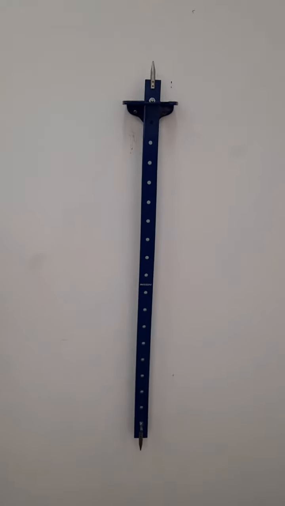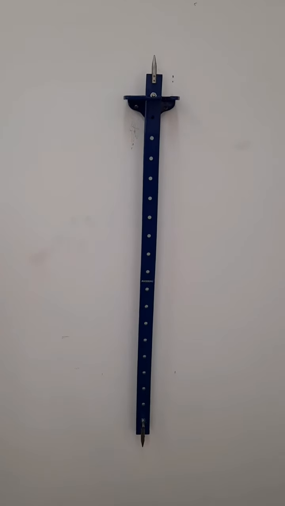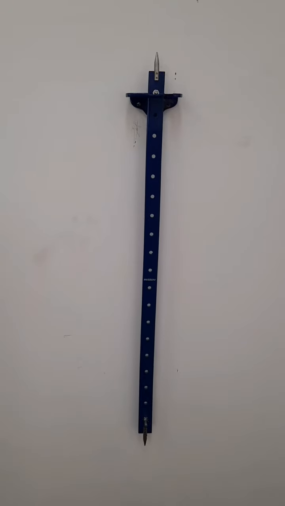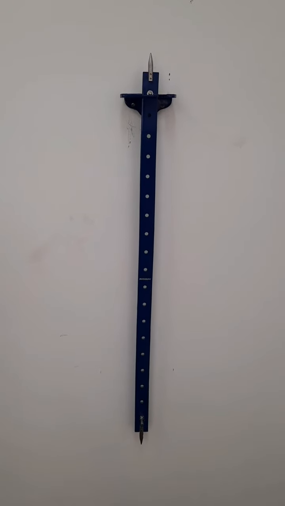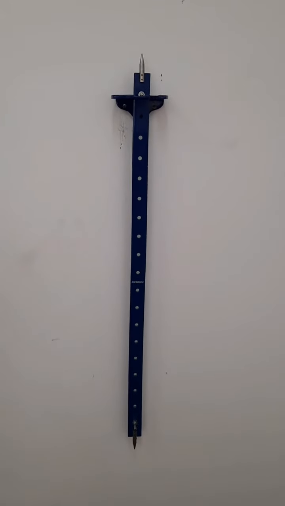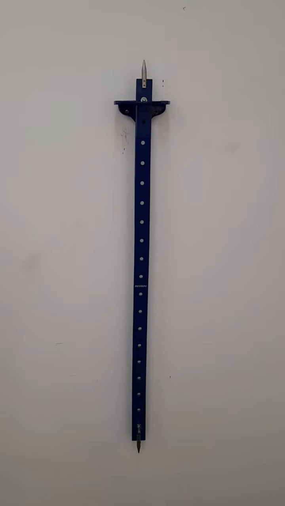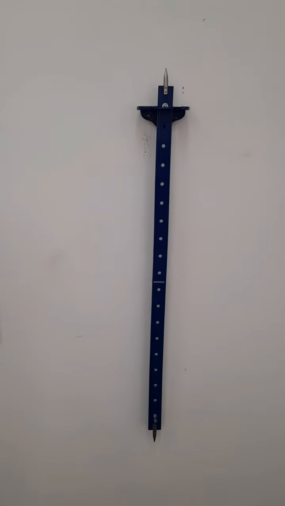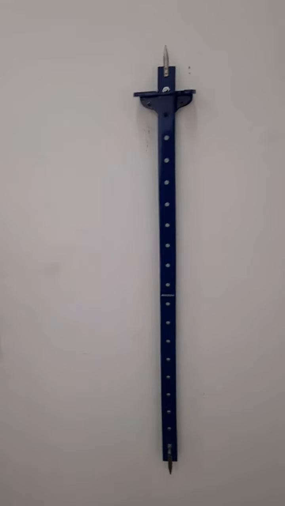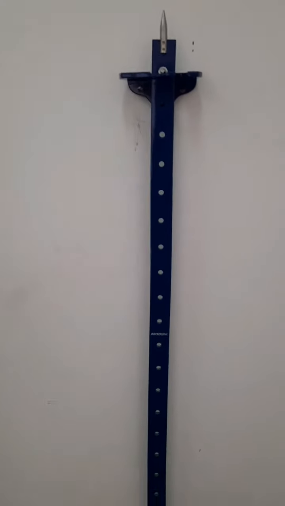Hello students, the experiment that we are going to perform today is to determine the value of g, that is acceleration due to gravity, using a bar pendulum. The apparatus being shown to you here on screen is a bar pendulum. Let's discuss this apparatus which we are going to use to find the value of g.